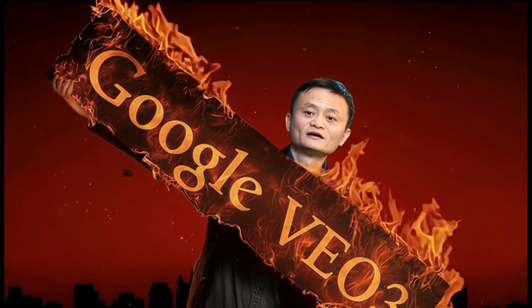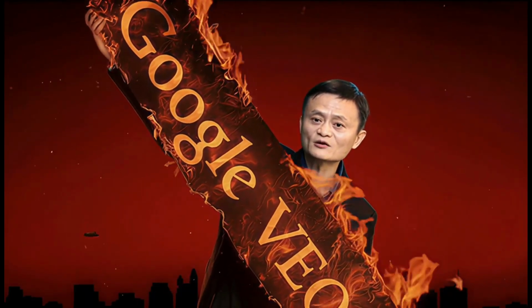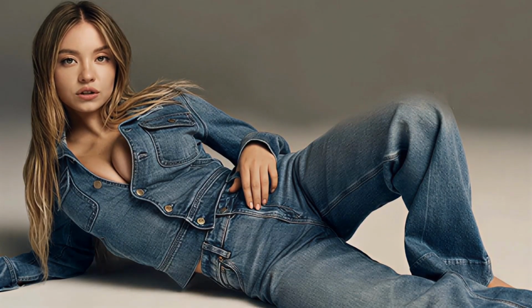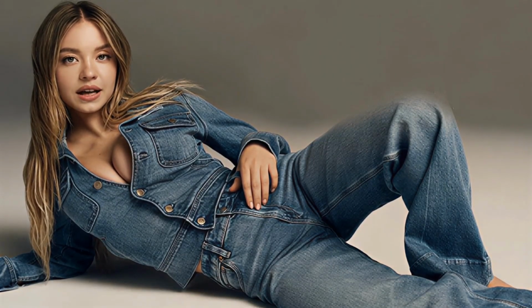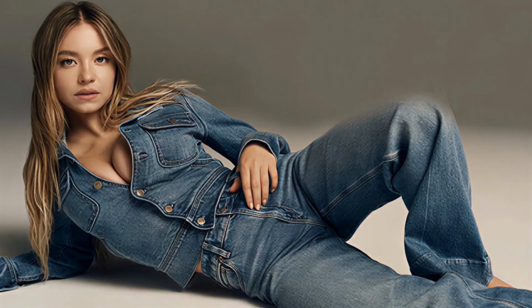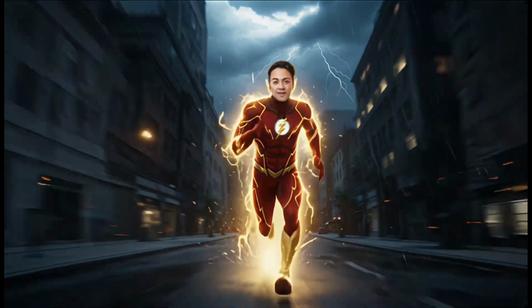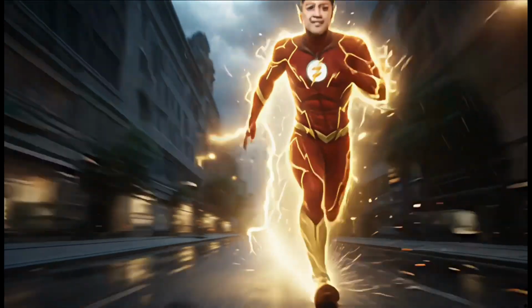Google VEO3 now got some serious competition. All you need is just an image and prompt to make the image say anything. This is scary good. You can now make anyone talk and make them say anything for free. And the video generations are also fast like me.